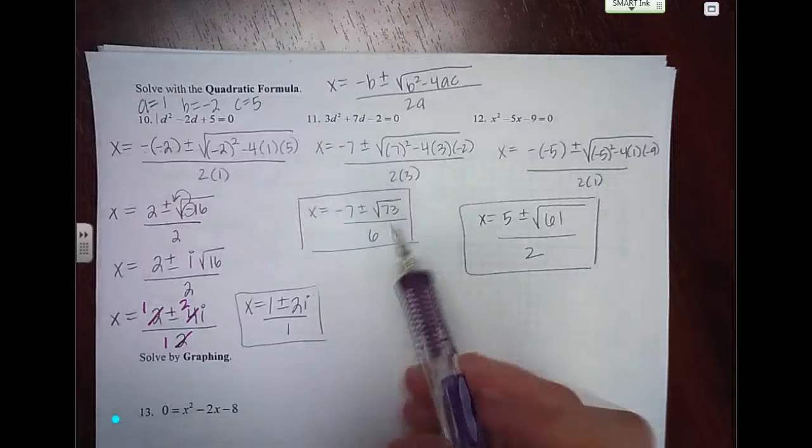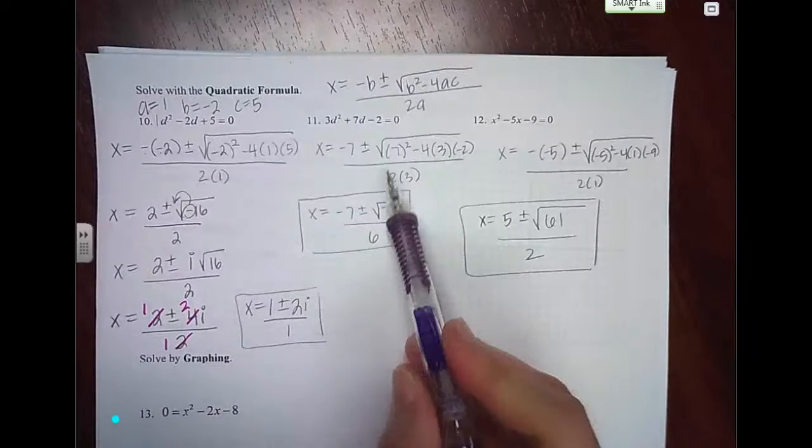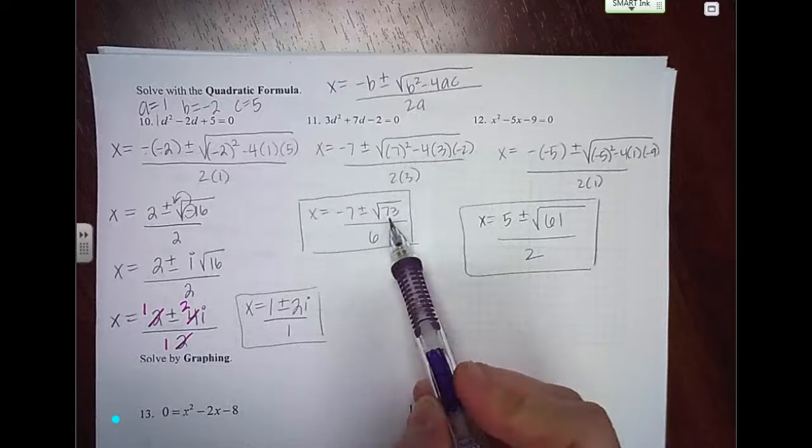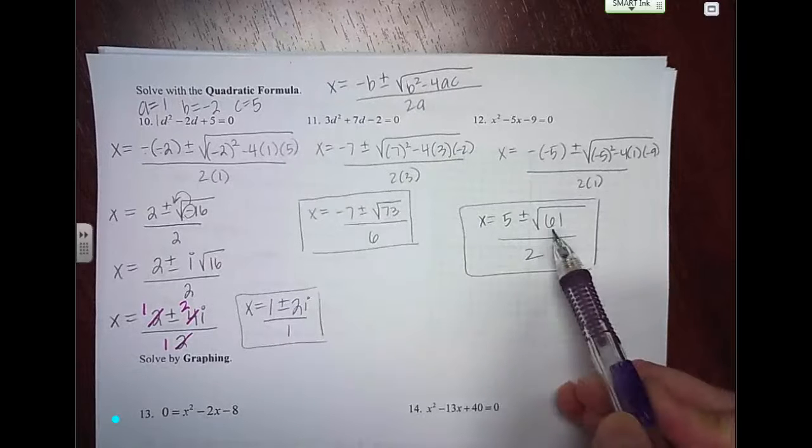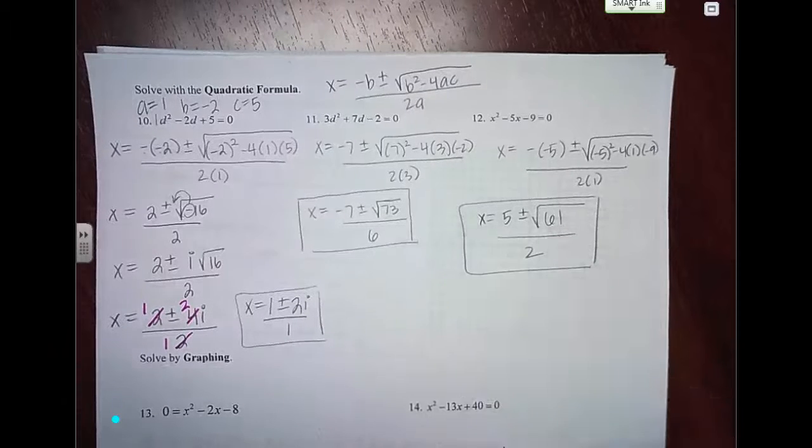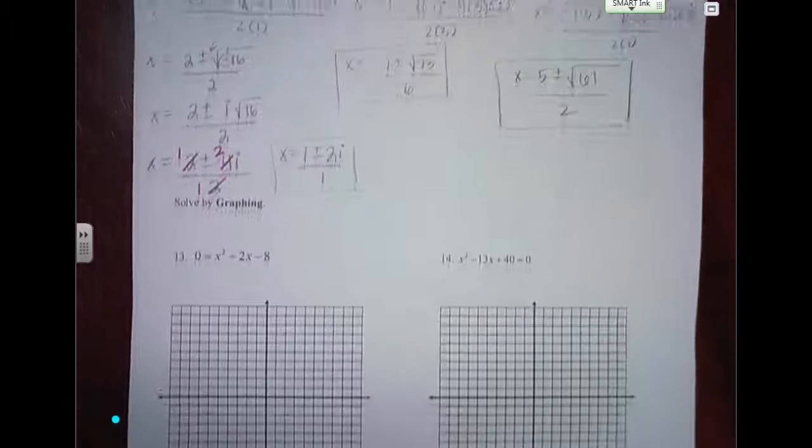Okay, number 11 and 12 didn't have to simplify anything, so once you do the part under the square root, I got 73, doesn't simplify, and I got 61, and that doesn't simplify, so then I was just done with those. Okay, solving by graphing.